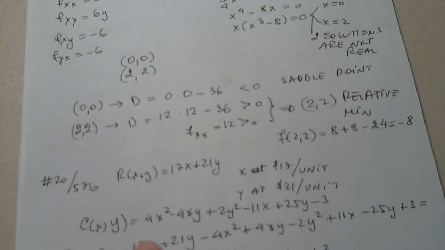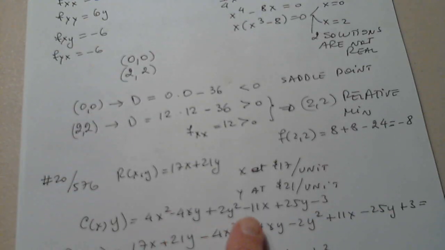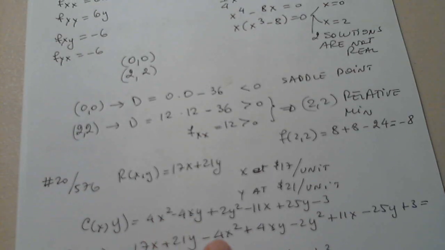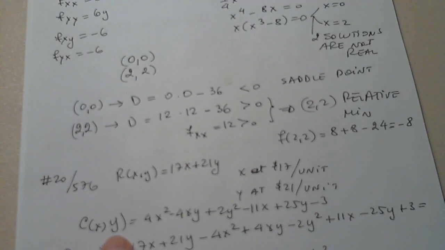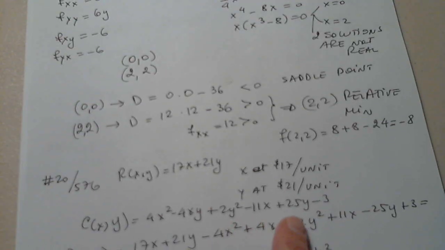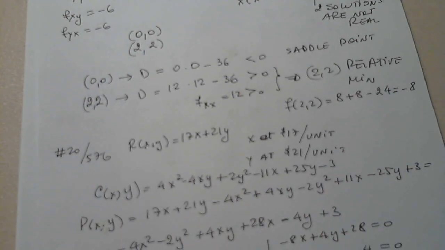17x plus 21y minus 4x squared minus 2y squared minus 25y and plus 3, because I have to subtract each and every term from the cost function. So after simplification, I got the profit function.